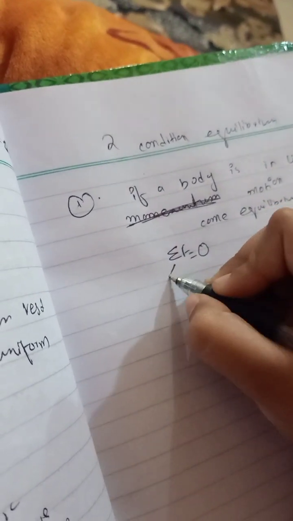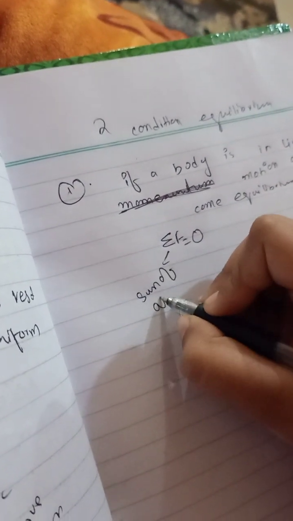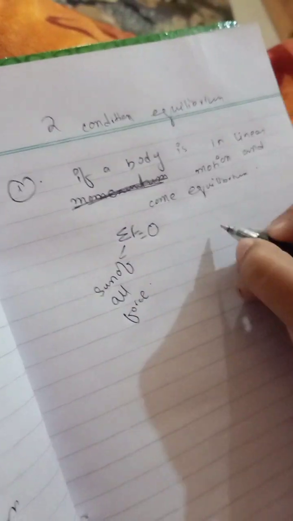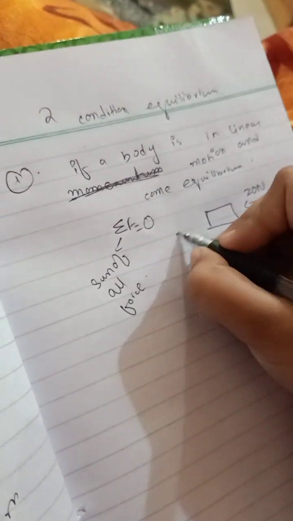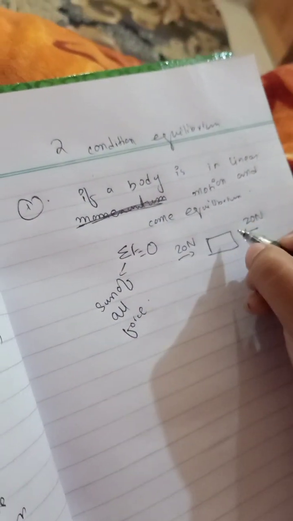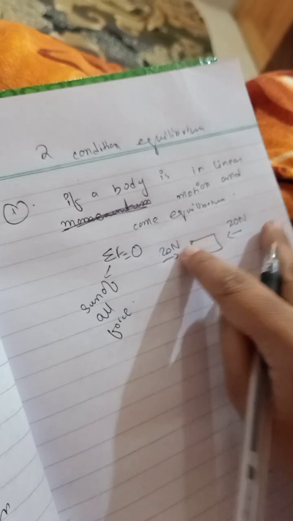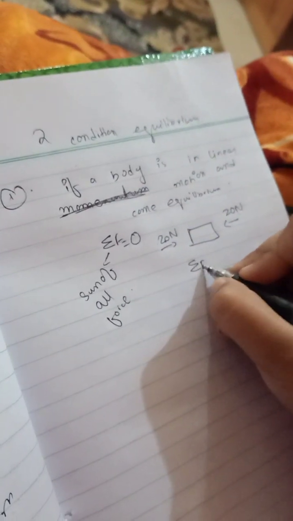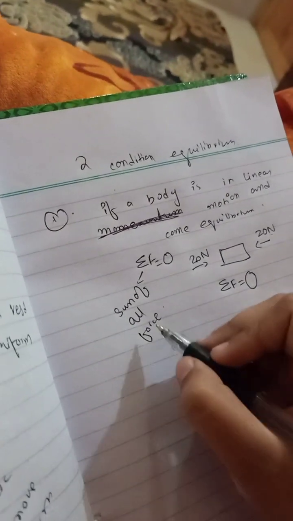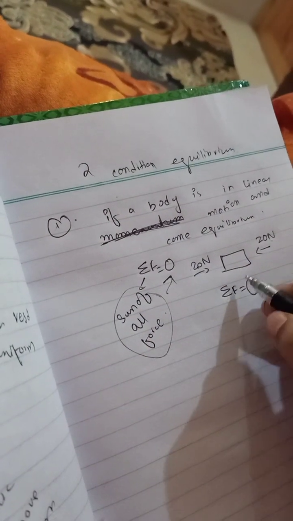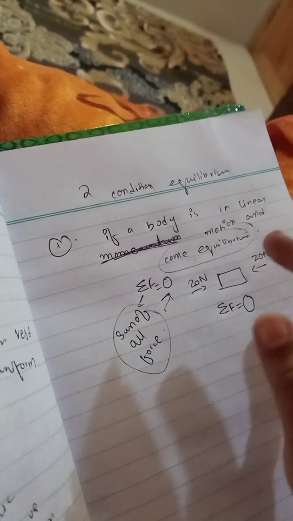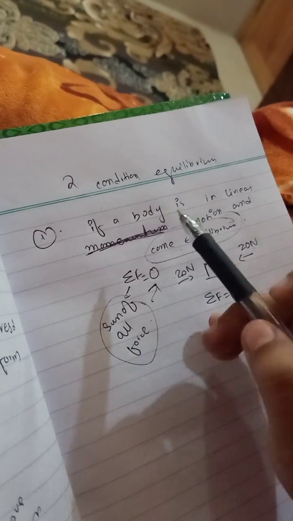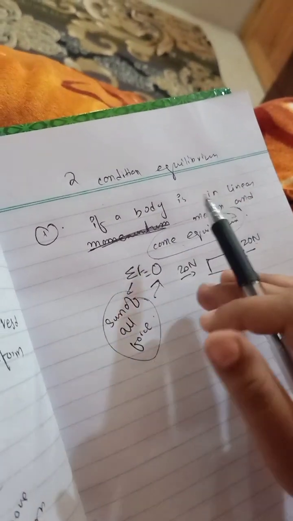The sum of all forces will become 0. For example, I have a body and I'm applying a 20 Newton force from this side and a 20 Newton force from the other side. So the sum of the forces is equal to 0, and the body is in equilibrium.